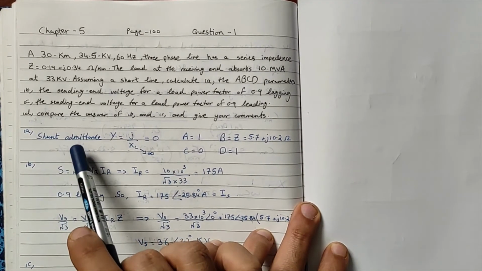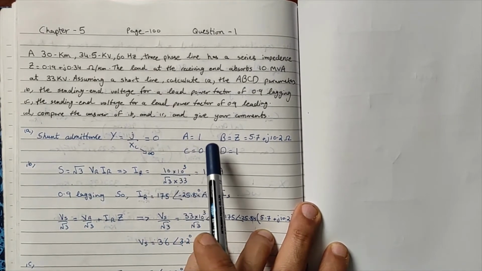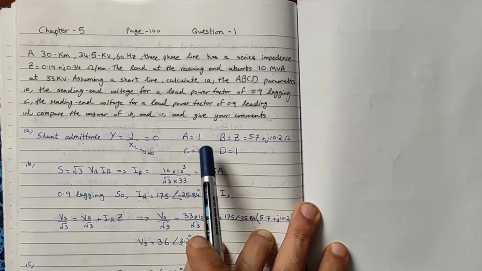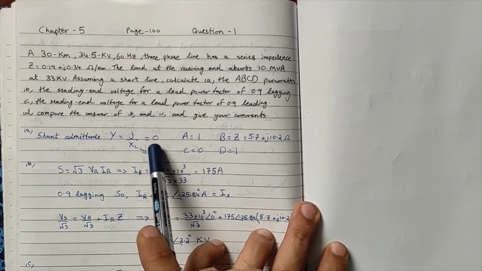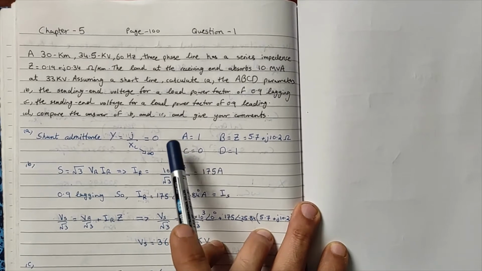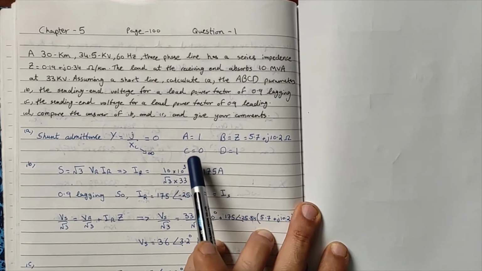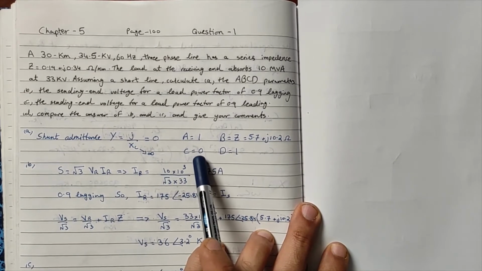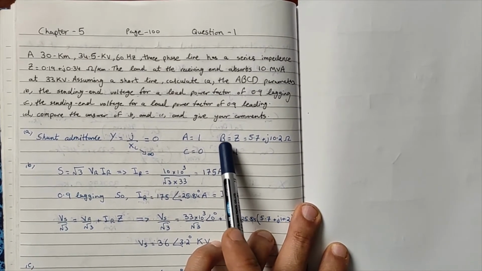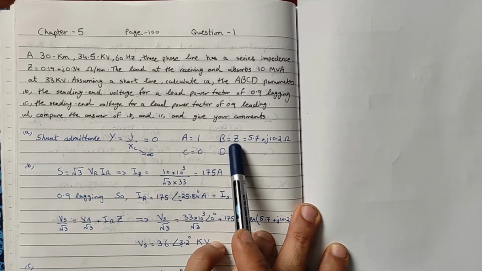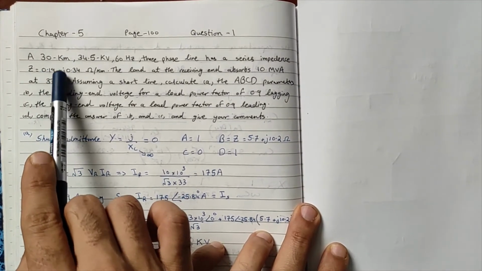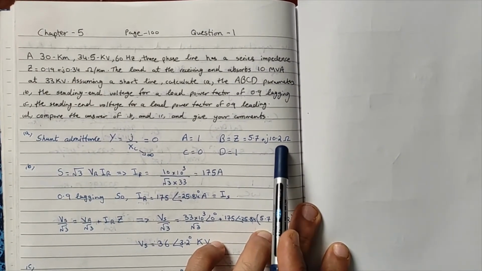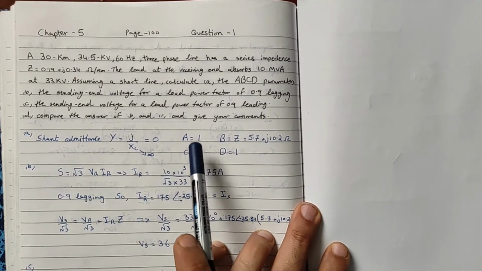So because shunt admittance is 0, whichever style you use for the transmission line parameters, the pi or the T shape, if you put the value of shunt admittance to be 0 in those parameters, you will find out that A just comes to be 1, which is the same as D, and C will come out to be 0. The only thing left with us will be B, which is actually equal to Z, our series impedance, which is given in the question. Because the length is 30 kilometers, we multiply this with 30 and we get 5.7 plus j10.2 ohms. So these are the parameters for part A.